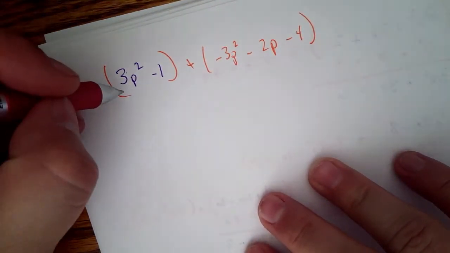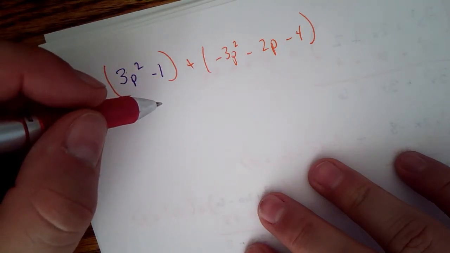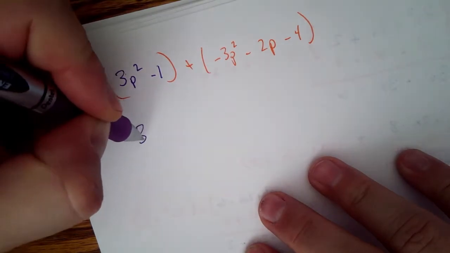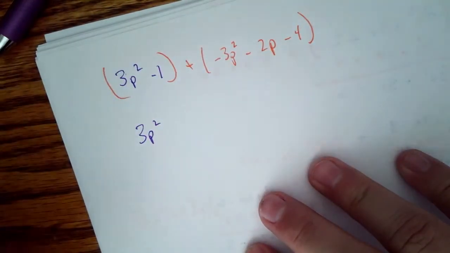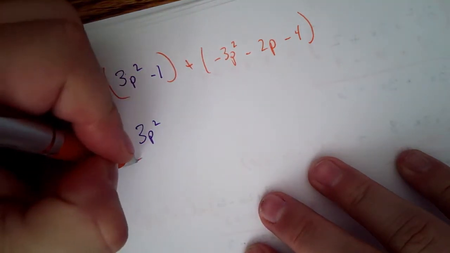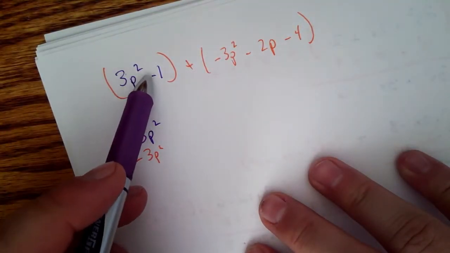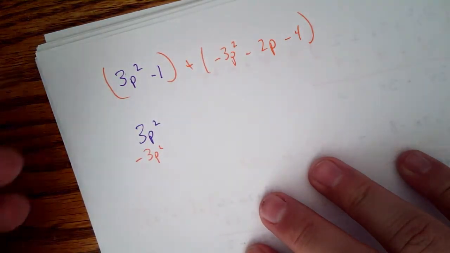So again, first step is to line up your coefficients, or line up your like terms. Oh man, I'm going to have to rewrite this. Okay, let's rewrite it. We've got 3p squared, and on the other side, we have minus 3p squared, so I'm going to put minus 3p squared. And then if I look, I have no p term, but I do have a p term over here, so I'm going to put a placeholder in.